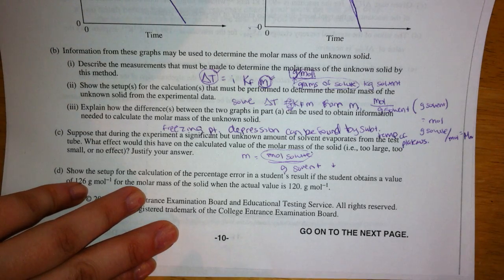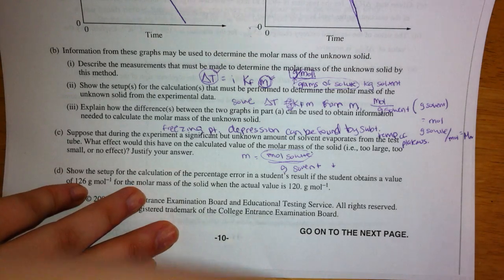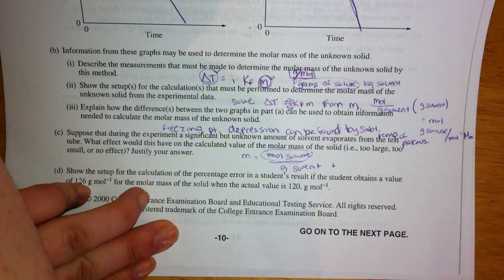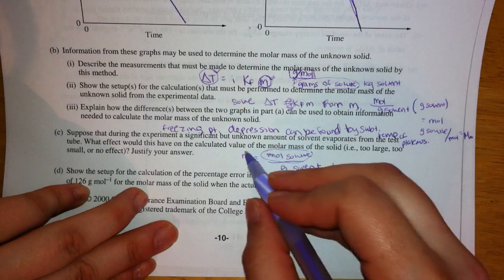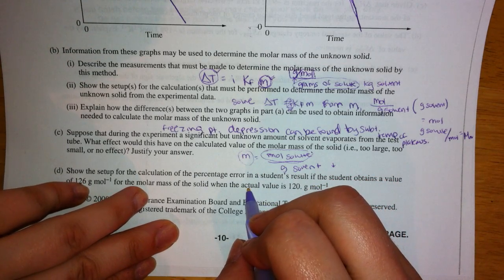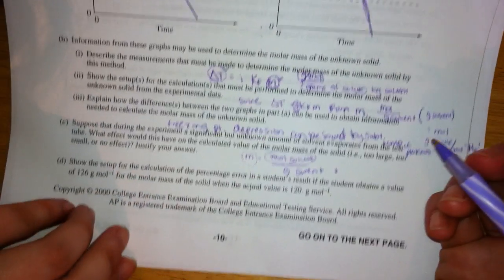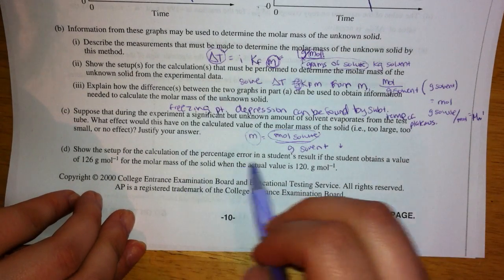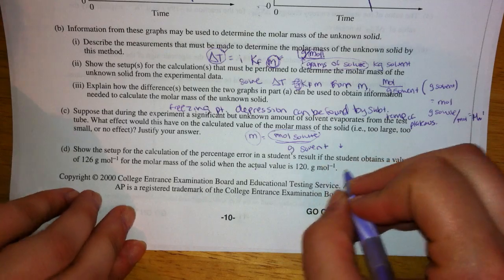And molar mass is grams divided by moles, so we should have a smaller molar mass. Okay, it says if some of the solvent evaporates, then this molality term is going to be bigger than what it would be, and so the molar mass would be smaller.